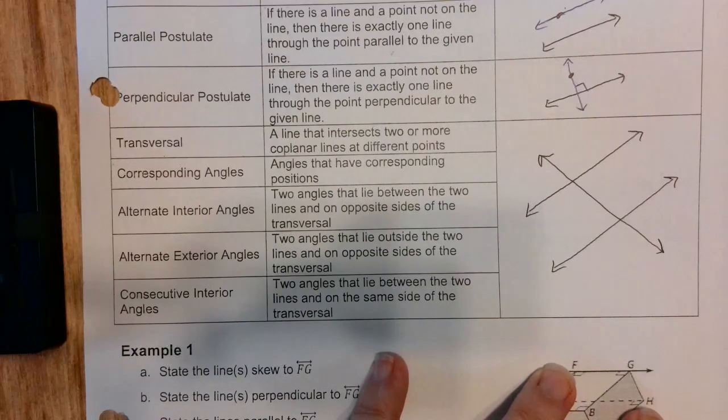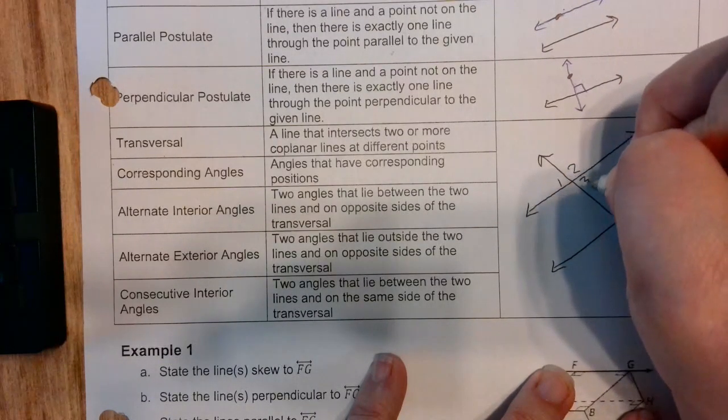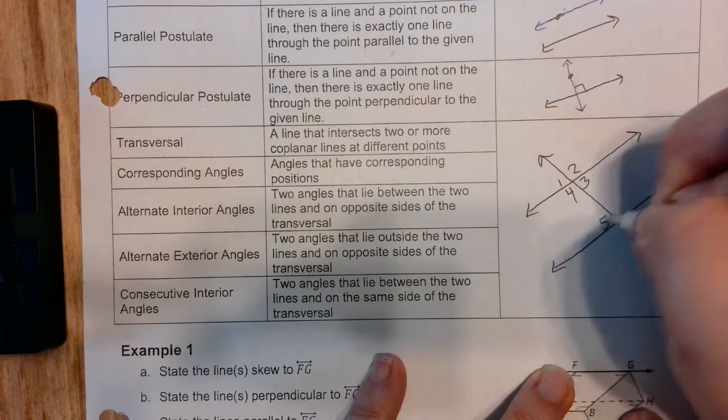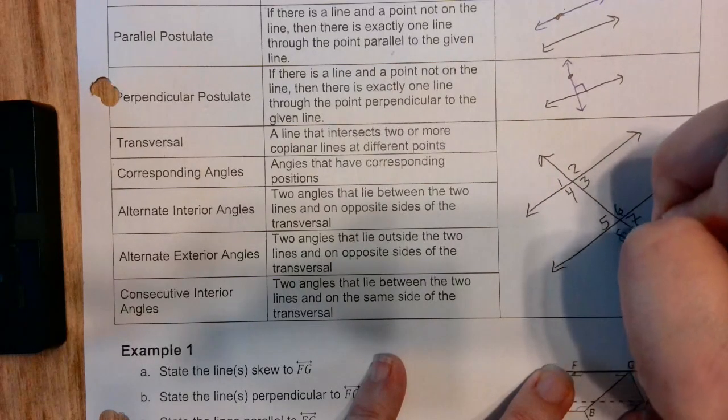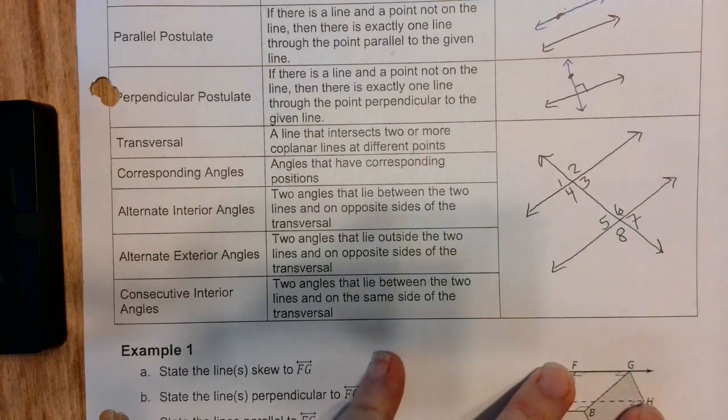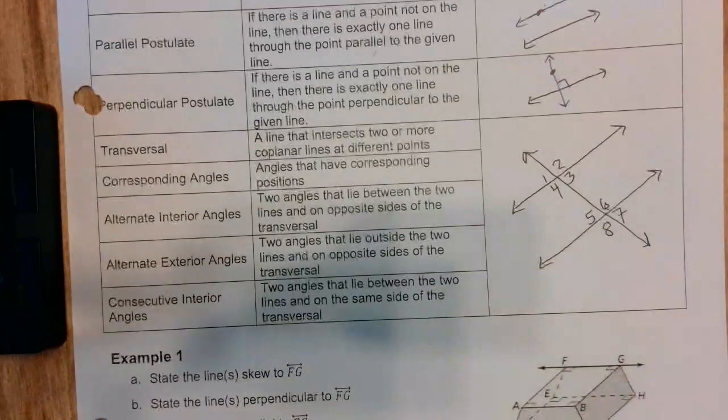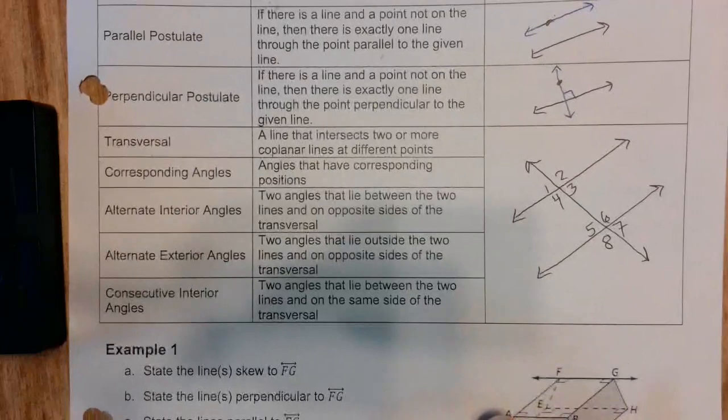It's going to be 2 lines and this line that crosses through them. And I'm going to label the angles. You should too. 1, 2, 3, 4 are the top 4, 5, 6, 7, 8 are the bottom 4.